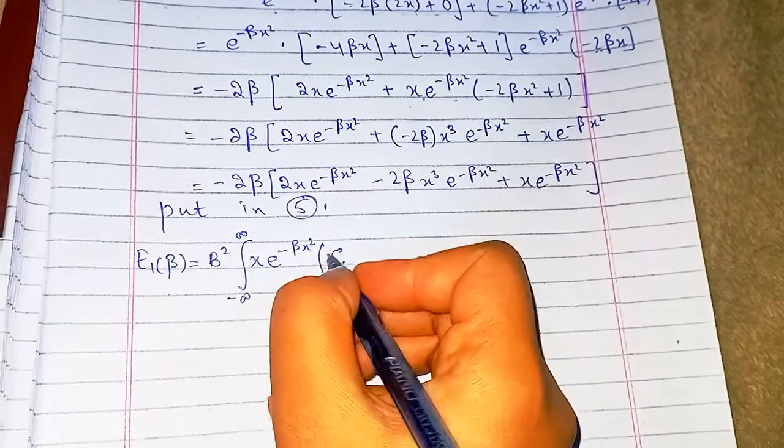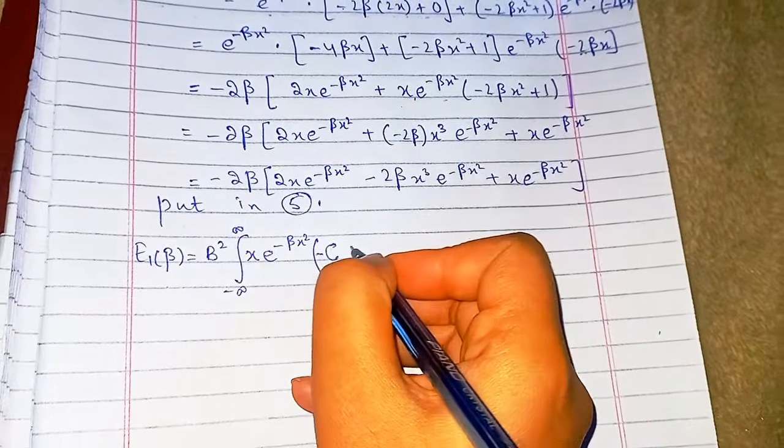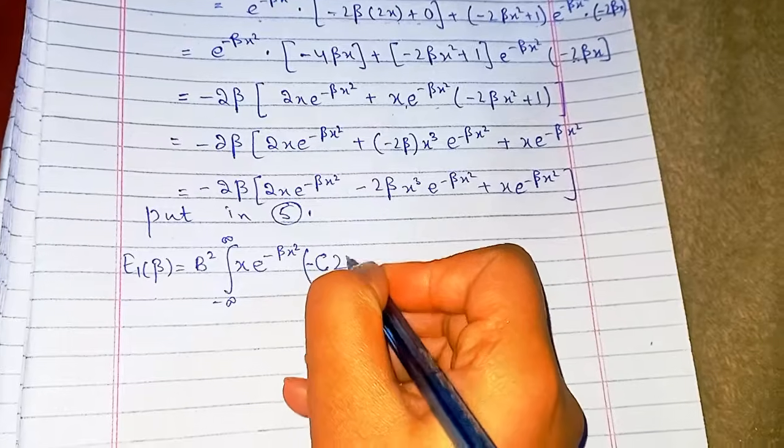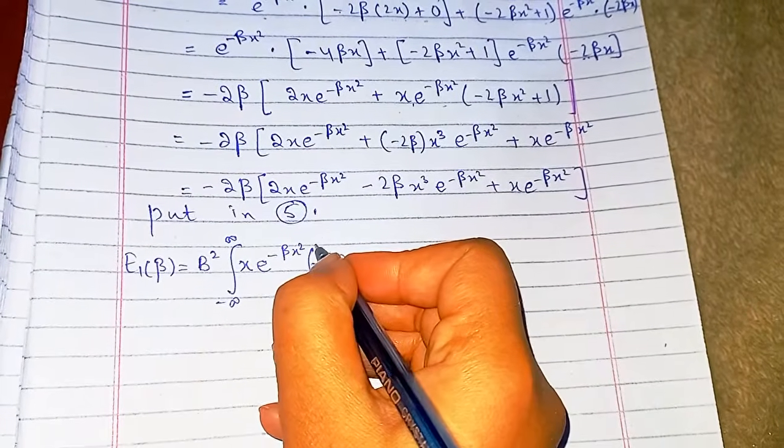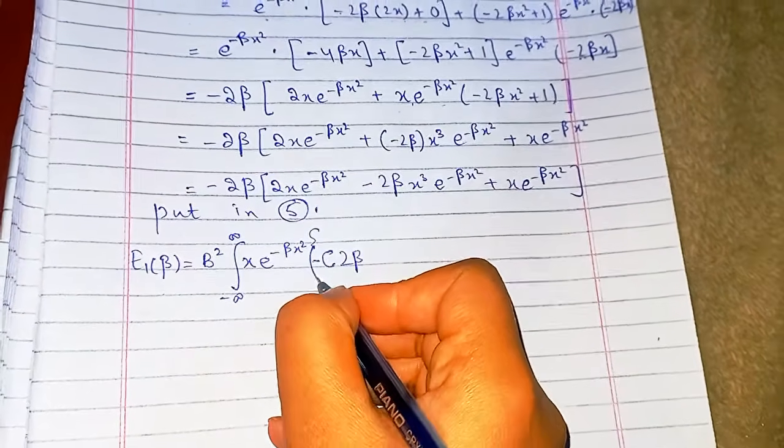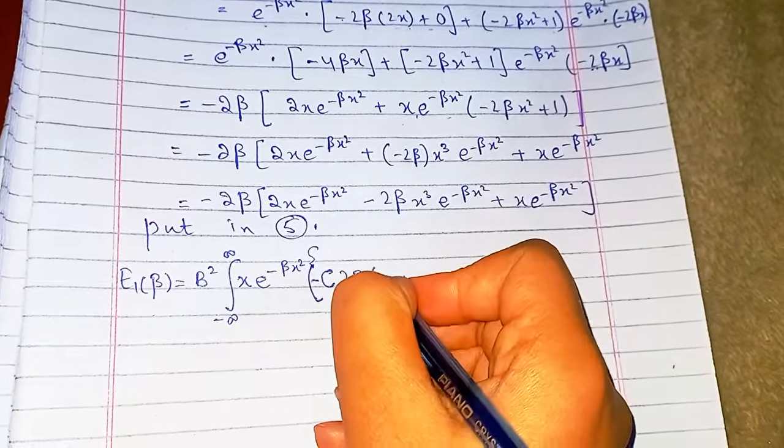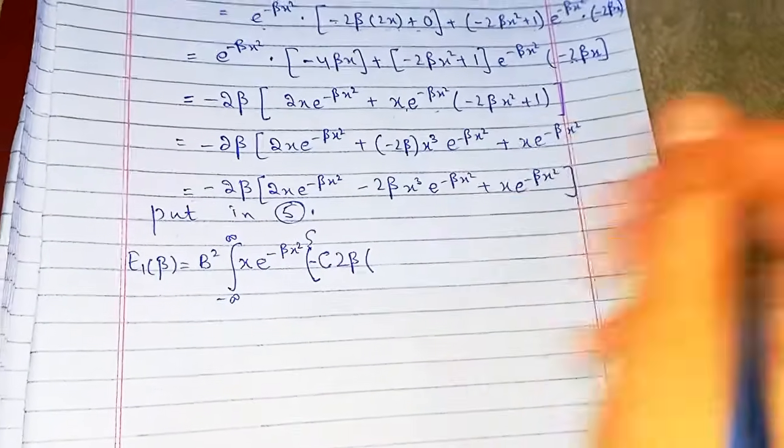It's minus 2 beta already, so I'm using minus here, 2 beta here. The bracket should be changed. Then the bracket starts, and this whole term will come.